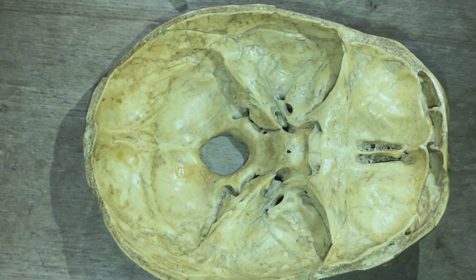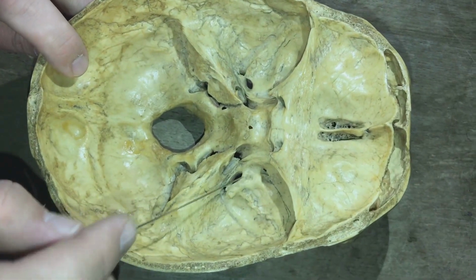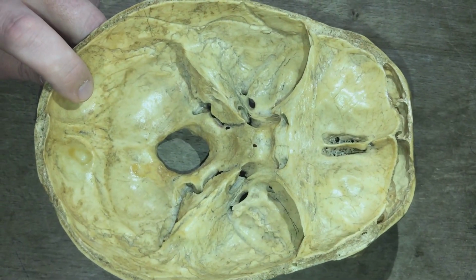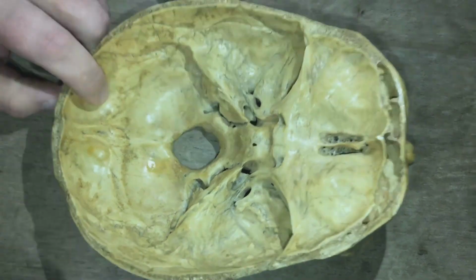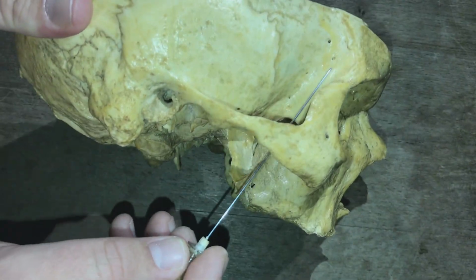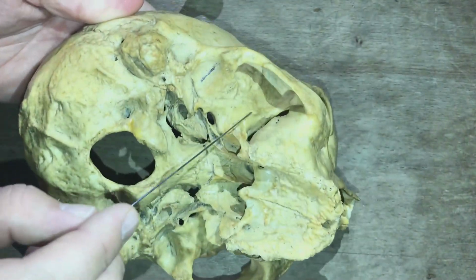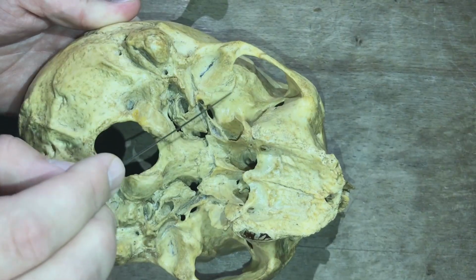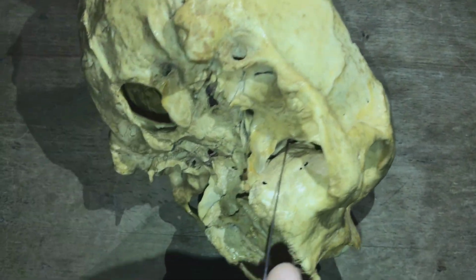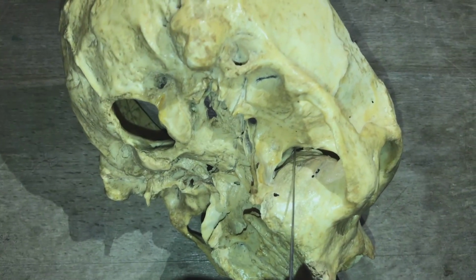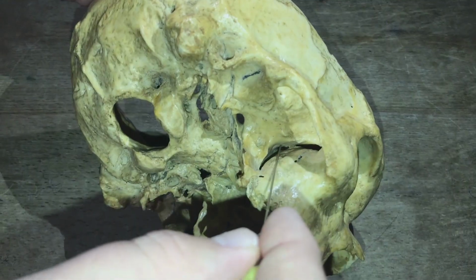The names come from, in case of the surfaces, the area where the surface points at. So this is facies cerebralis because this area points towards the brain. For instance, here we have facies temporalis because we have fossa temporalis right here. Under it we have facies infratemporalis because we point towards fossa infratemporalis. In here we have facies sphenomaxillaris because we point towards the maxilla. Understand? Do you remember these surfaces?